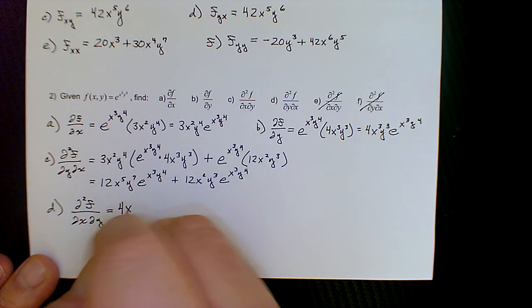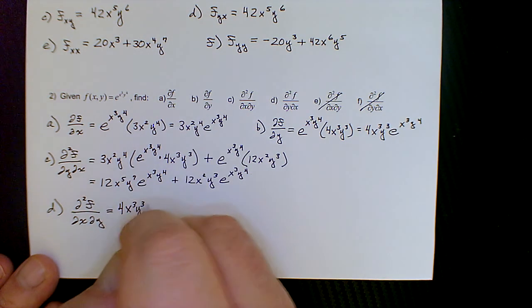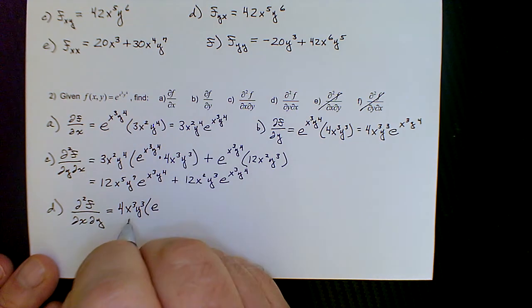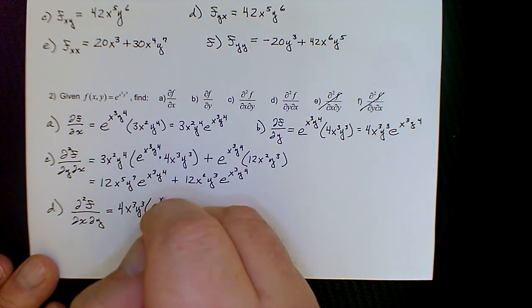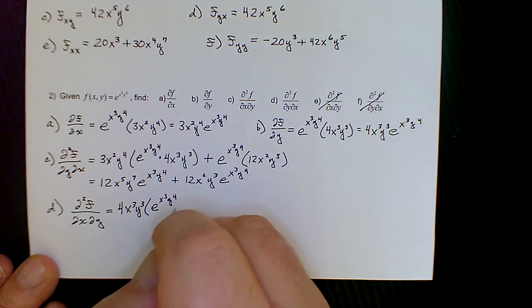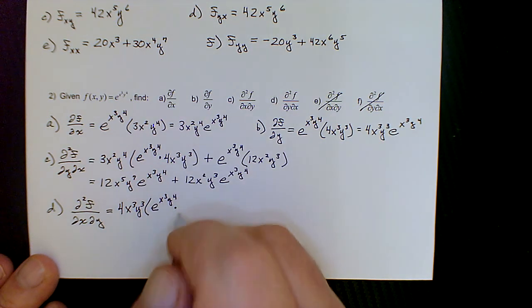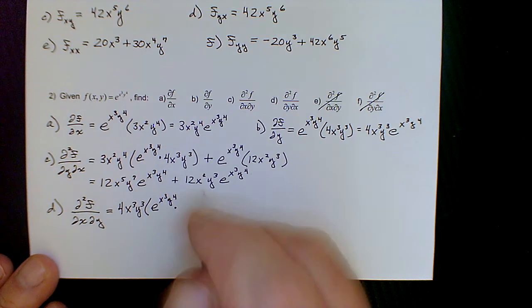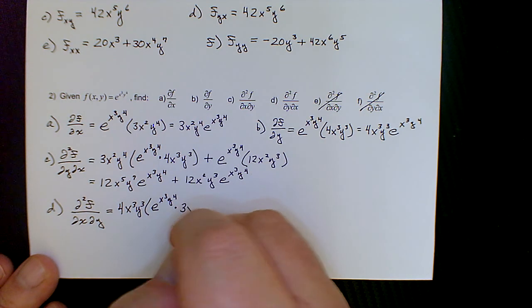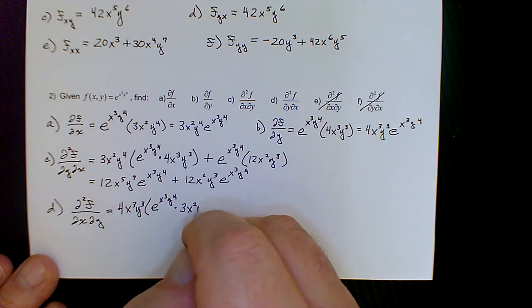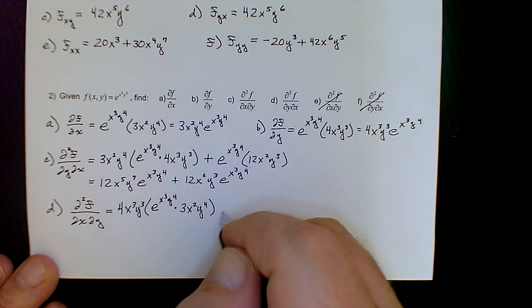So first factor 4x cubed y cubed, derivative of the second, derivative of e to the x cubed y to the 4th, formula for e to the u again, so e to the x cubed y to the 4th, but then times the derivative of the power with respect to x now would be 3x squared, and the y to the 4th tags along.